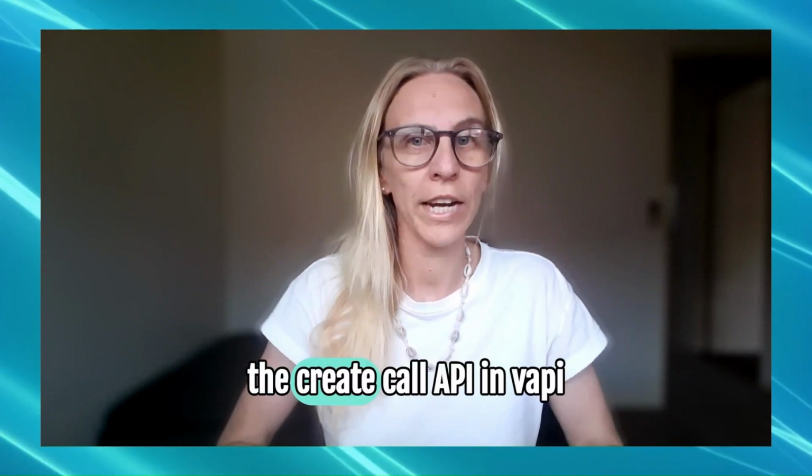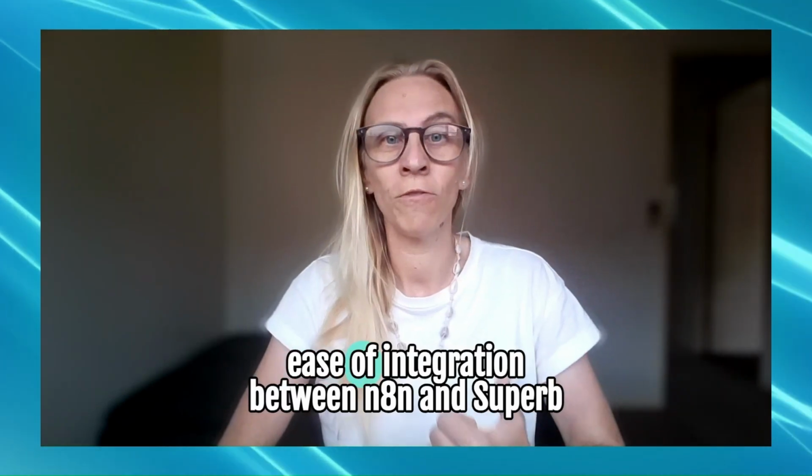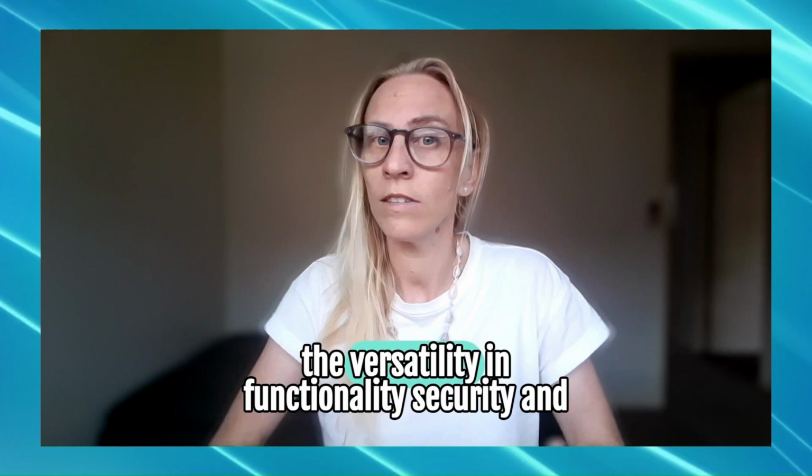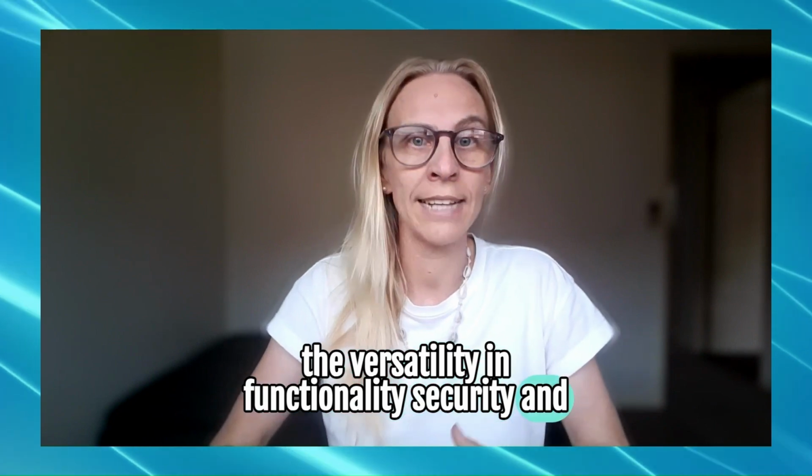To initiate the automatic outbound calls, we have to use the Create Call API in Vapi. For context, I've been using Make.com for 6+ months, thereabouts, and I don't have a tech background. But I chose N8N over Make in this circumstance to handle the outbound call for a number of reasons, but the main ones are the ease of integration between N8N and Supabase, which is the database I selected for this build, and also the versatility in functionality, security, and scaling options.